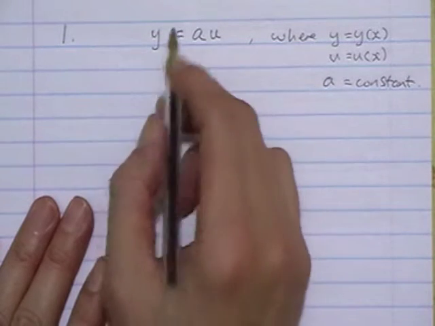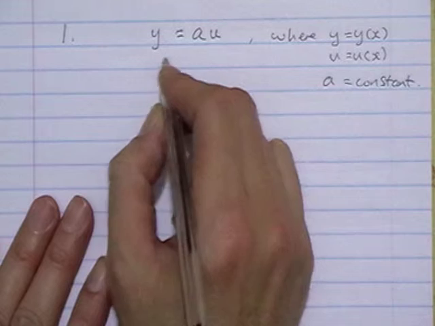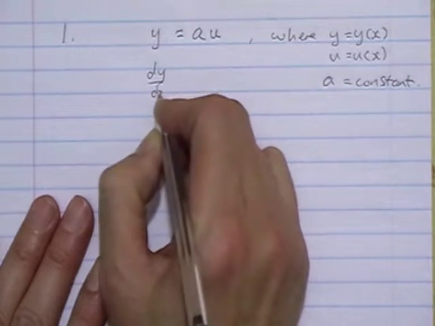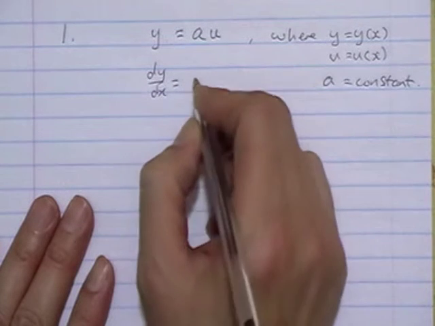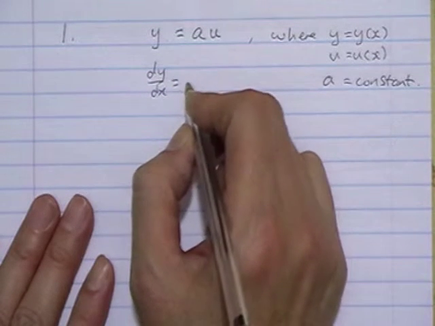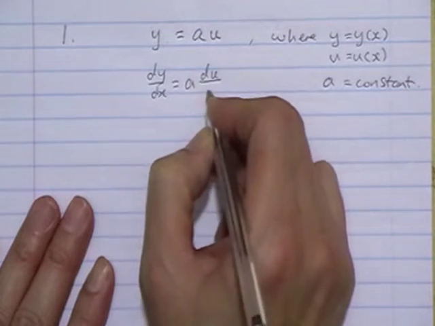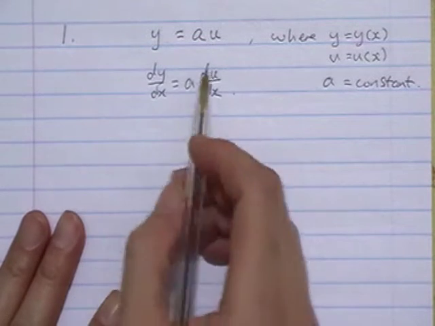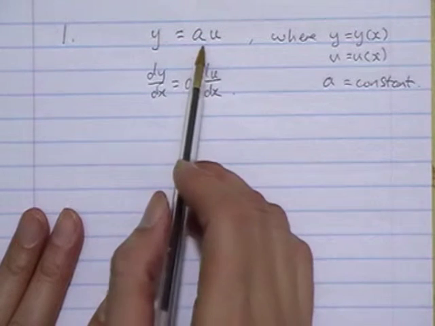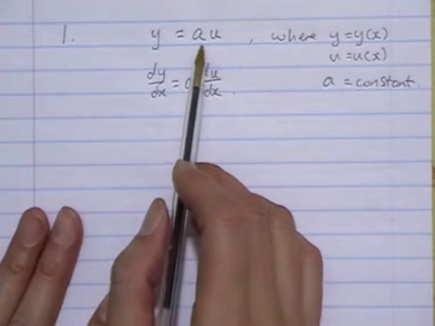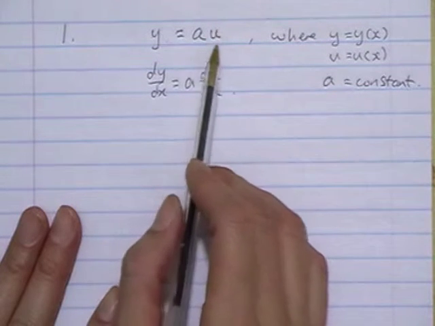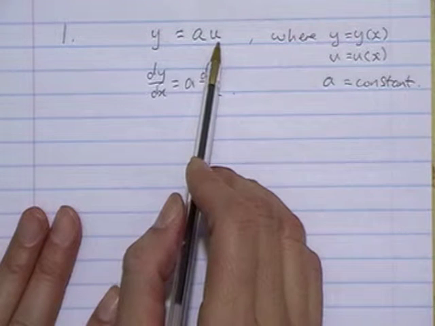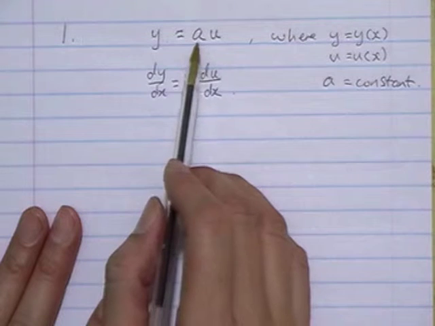In this first property, if y is equal to a times u, then dy dx would be equal to a times du dx. What this property is saying is that it often happens that we know the answer when we differentiate a certain function, and then we need to know what to do if we have some number times that function.